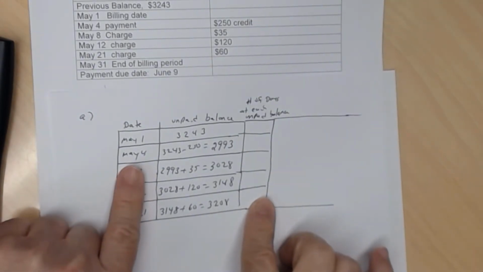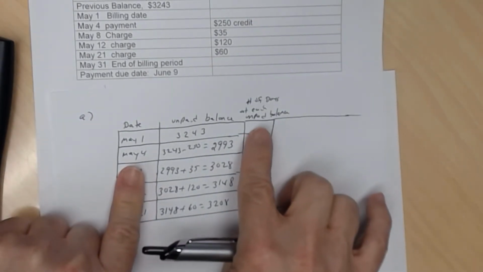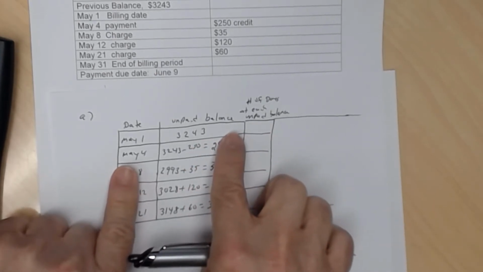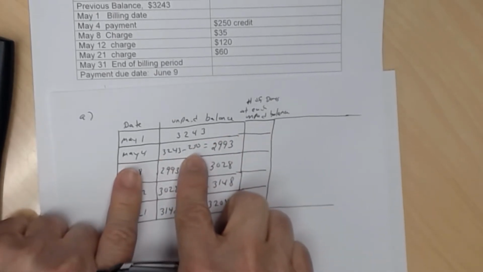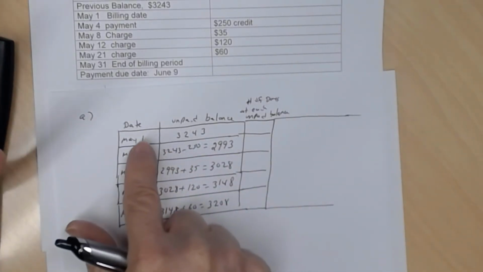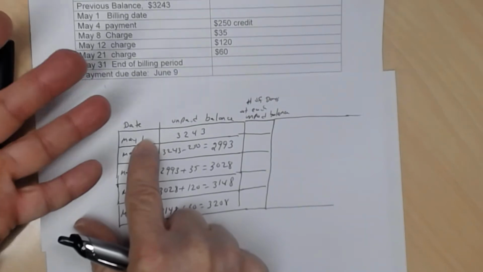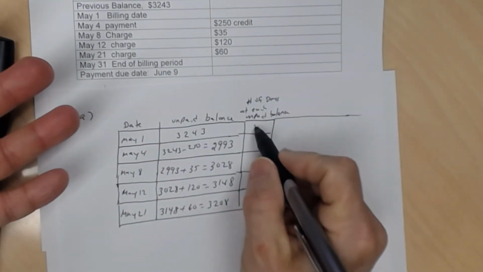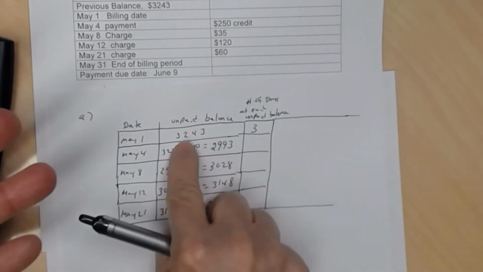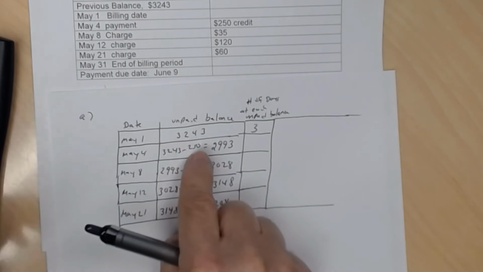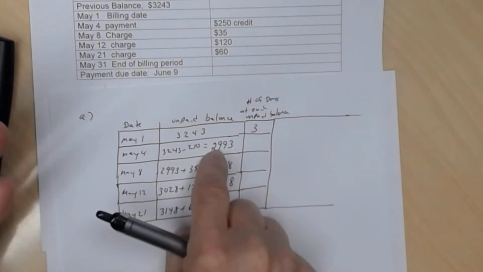Okay, so from May 1st to May 4th, okay? So that's May 1st, 2nd, 3rd, right? So for 3 days, y'all agree that was my balance. Then my balance changes on that day. Why does the balance change on May 4th?